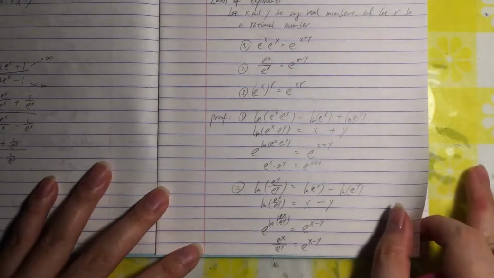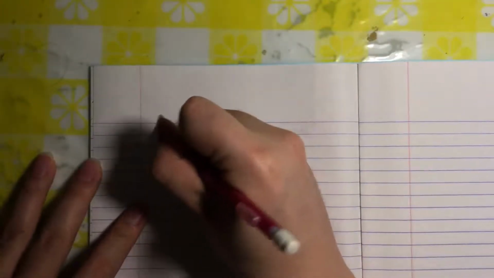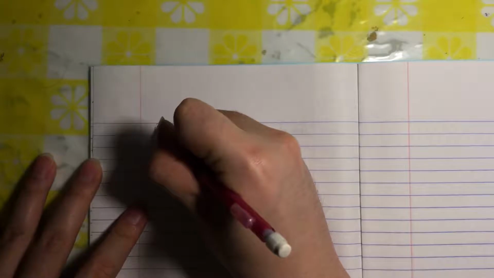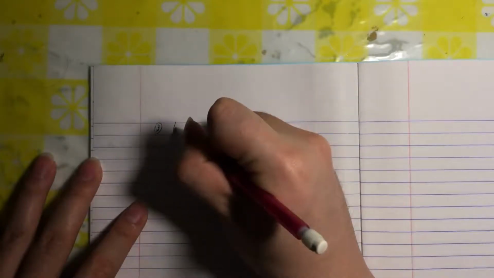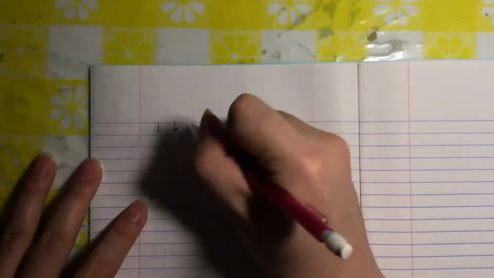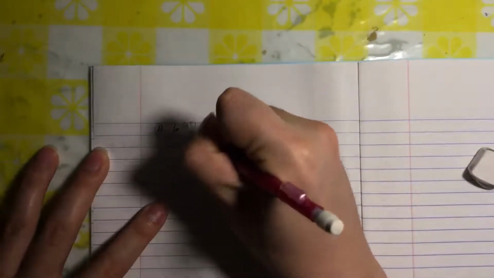Proof of the third law is very, very similar. We try to use the third law of logarithm to prove the third law of exponent. I first apply natural log on the left side. So I get natural log of e to the power of x, to the power of r.